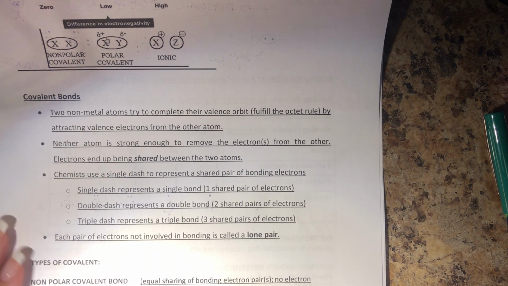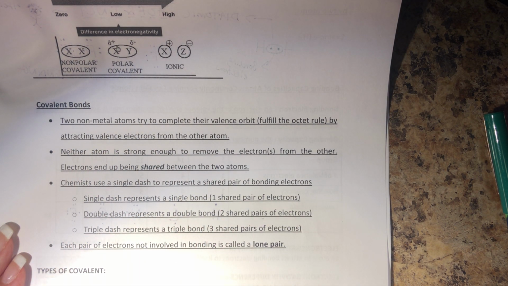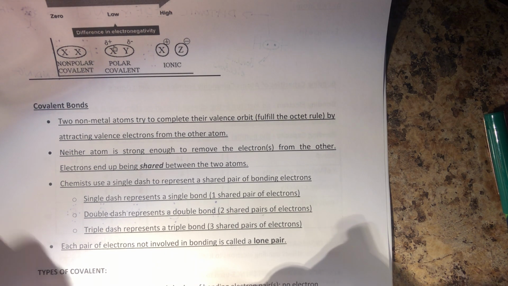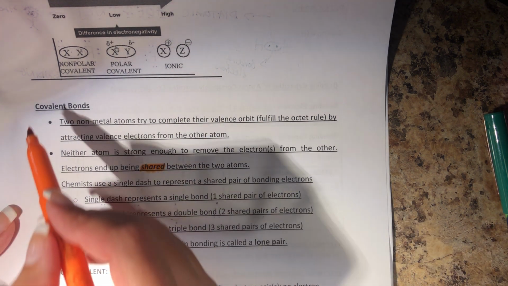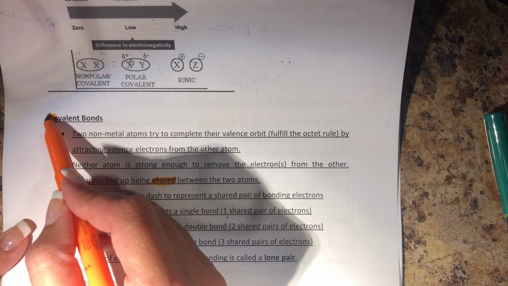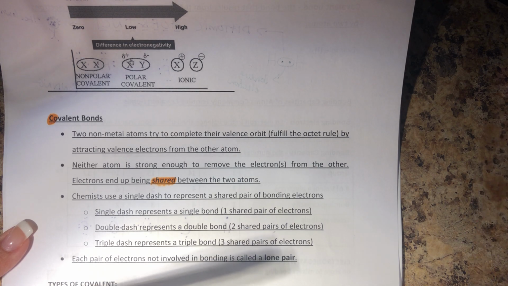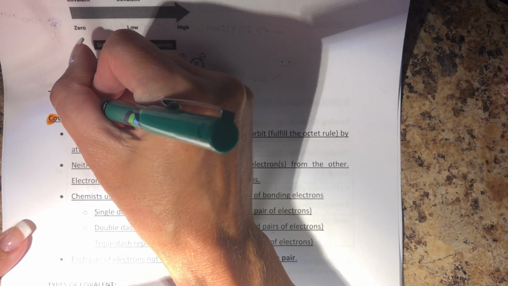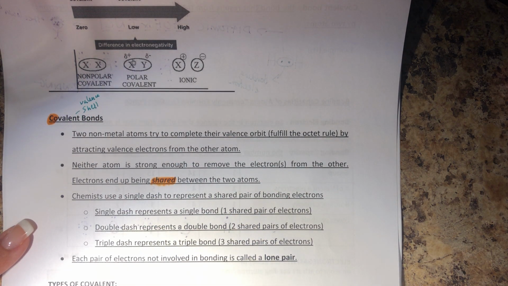So we've got covalent bonds. Those are two nonmetal atoms trying to complete their valence orbit, fulfilling the octet rule by attracting valence electrons from the other atom. Neither atom is strong enough to remove the electrons from the other, so the electrons end up being shared between the two atoms. So that's what's key here. If you look at covalent, co kind of means sharing. Valent is your valence shell, right? So that's how it works. The valence shells overlap and share the electrons.